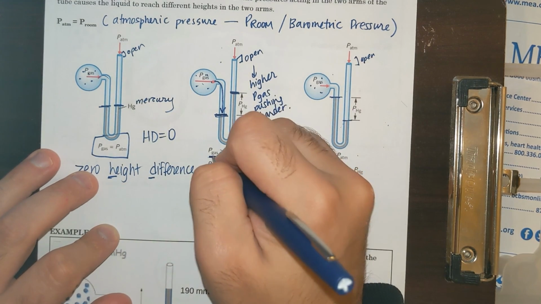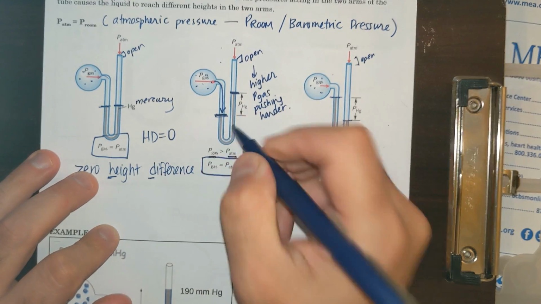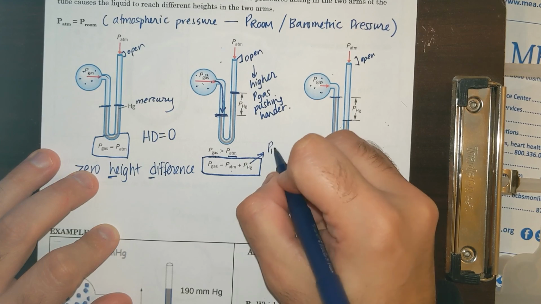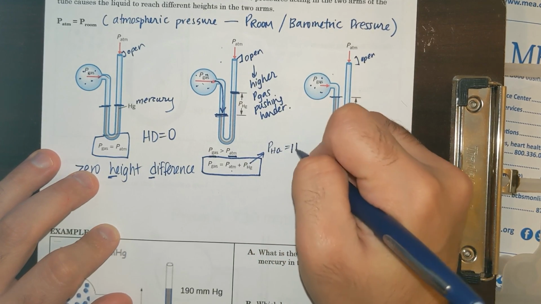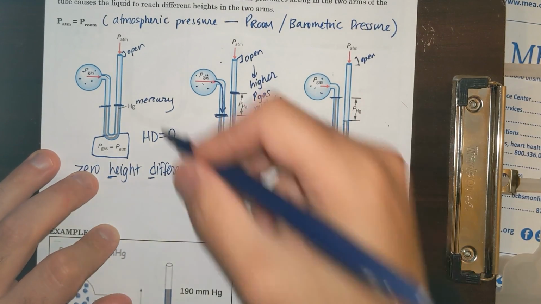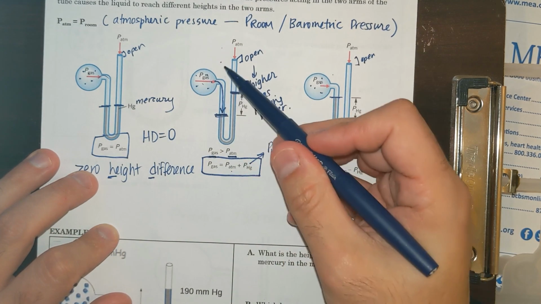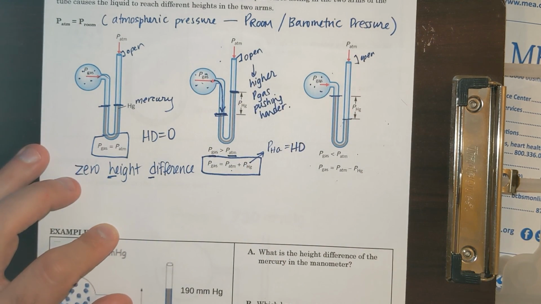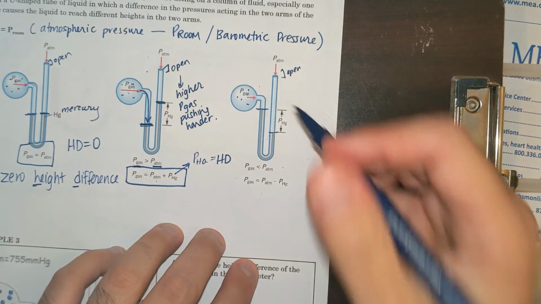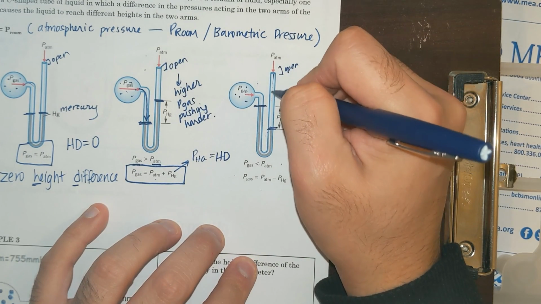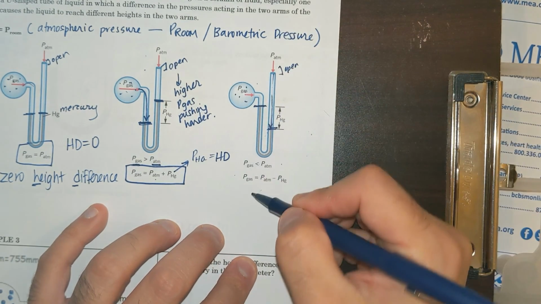And so to figure out the pressure of the gas, I add the height difference. P of Hg is going to be equal to the height difference, HD. I'm calling HD height difference. You add the height difference to the atmospheric pressure, and that's going to be equal to the pressure of the gas.